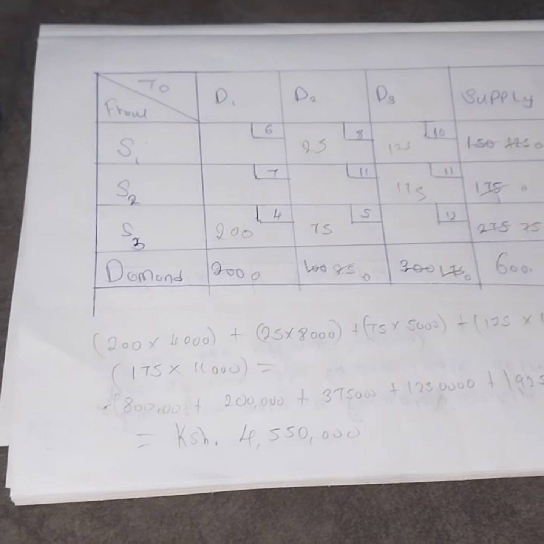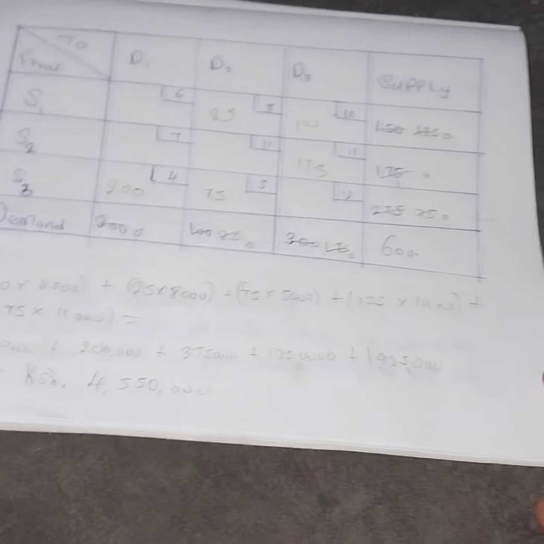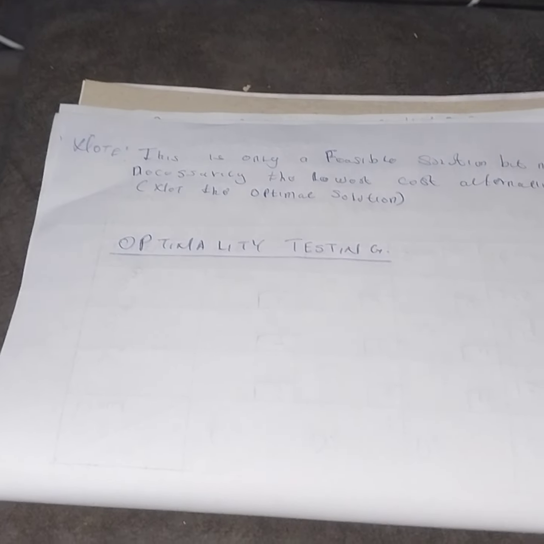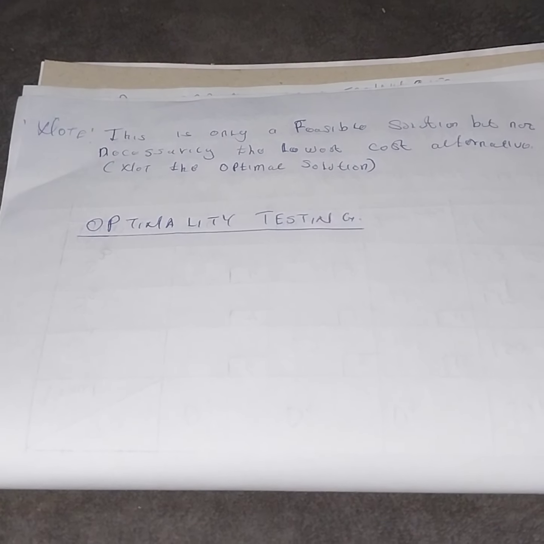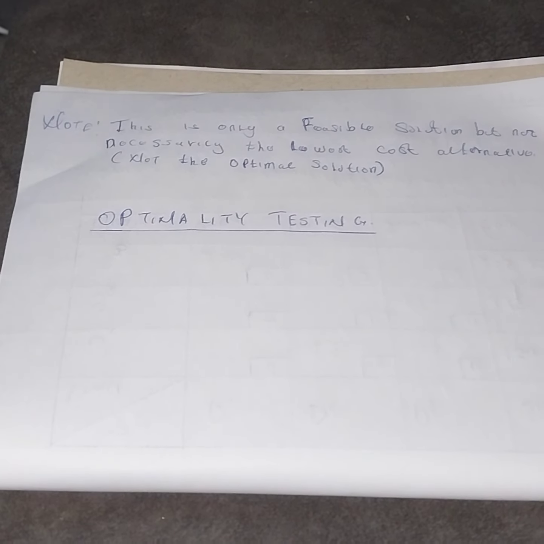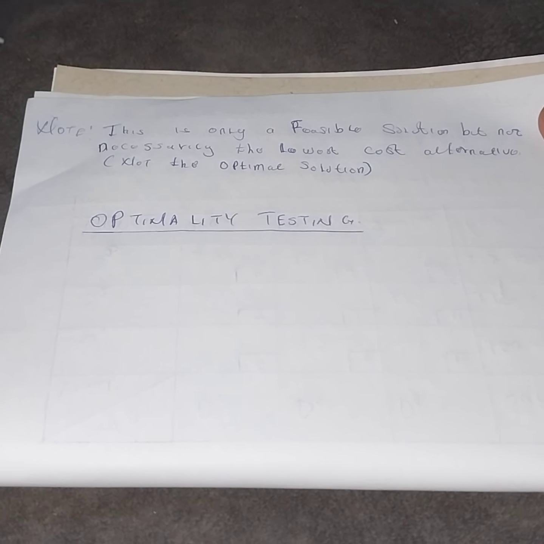And we have to note that this is not the optimal solution. This is just a feasible solution. It is not necessarily the optimal solution. That's why there's need for optimality testing. And in our next video, we look at how we test optimality.